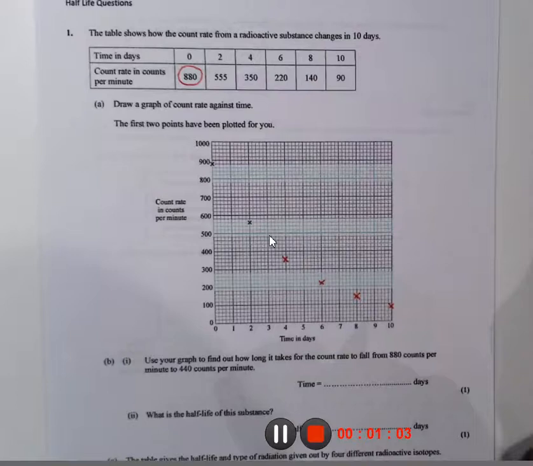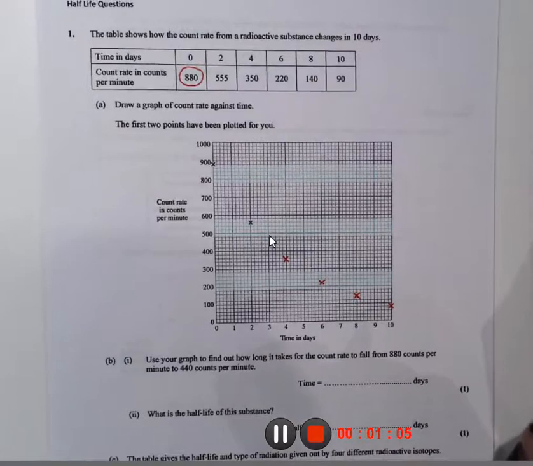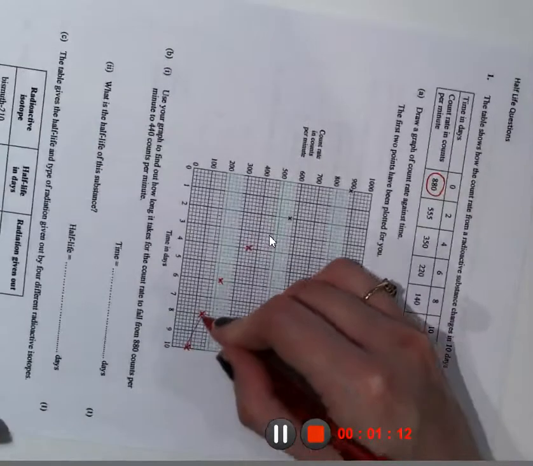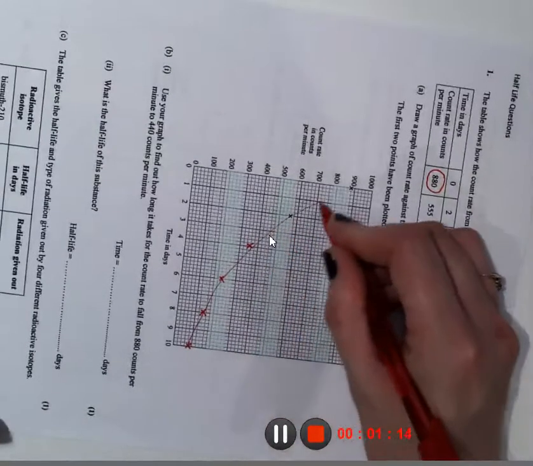And then the last mark is for joining a line of best fit. Now it's not a straight line, it's a curve. So the best way to do that is to turn your paper around, use your wrist as a pivot, and then you draw a smooth line up.